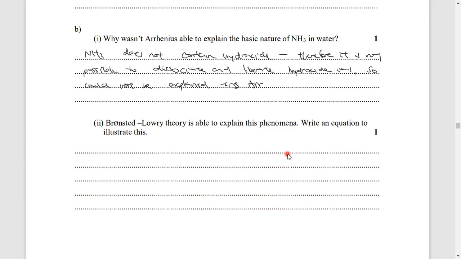We just talked about it earlier, right? Arrhenius' definition in part A was that you would form OH minus ions in solution. Well, you don't have OH minus ions to give out in ammonia. And that's why you won't be able to do that.